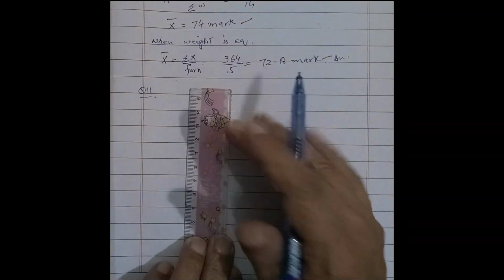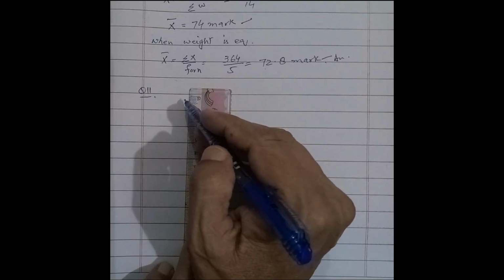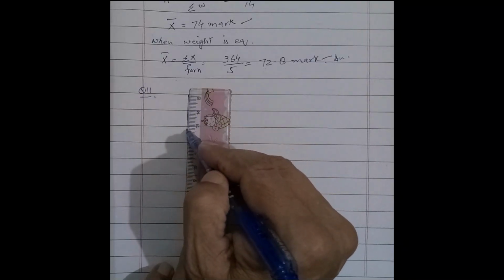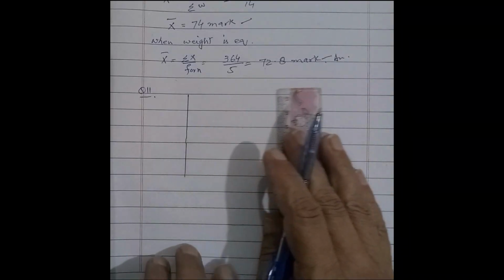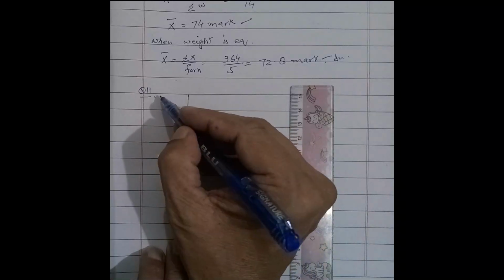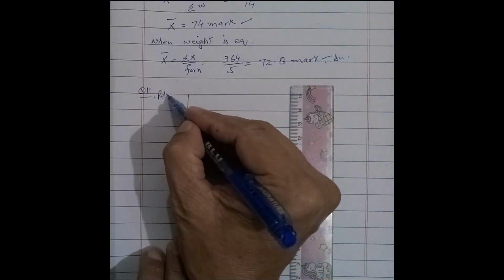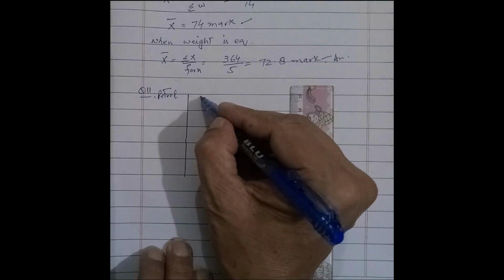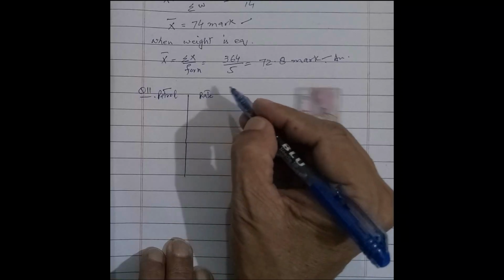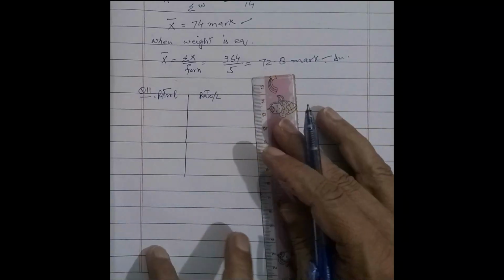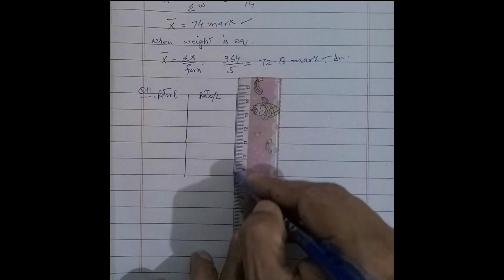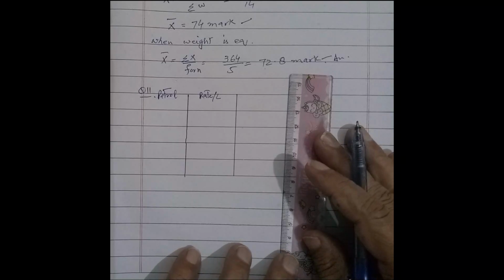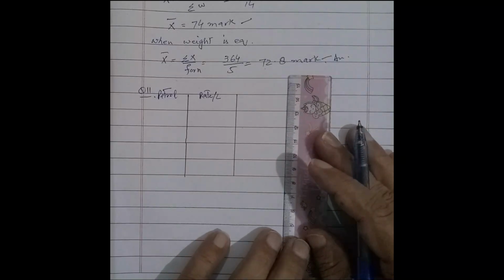The first is the petrol, number of liters of petrol, and the second is rate, or we call it price, rate per liter. And next, the price of the petrol.